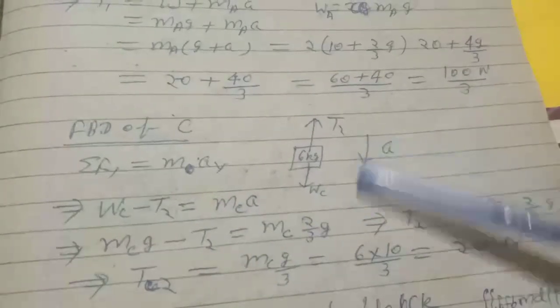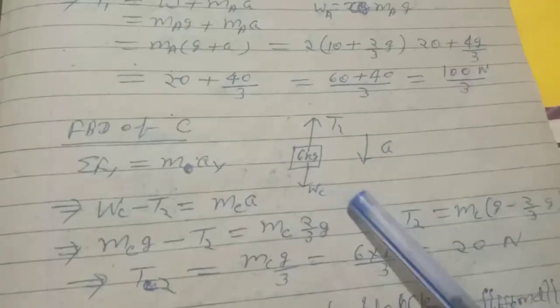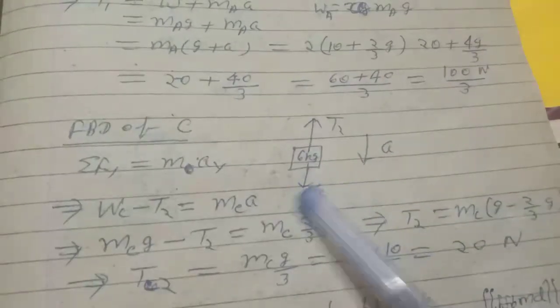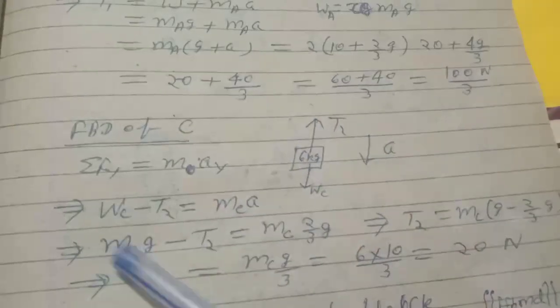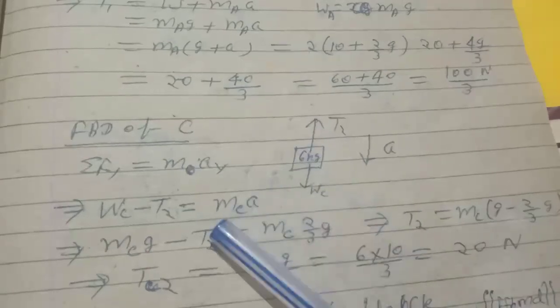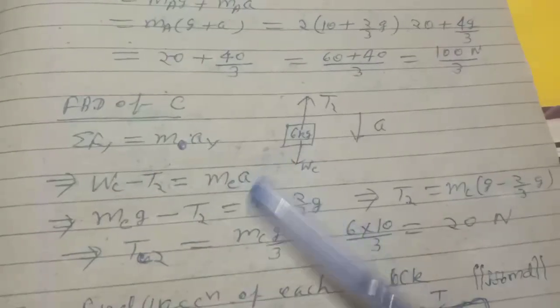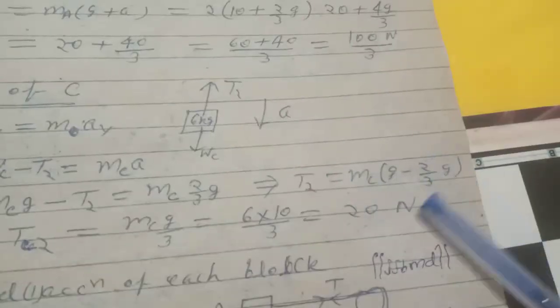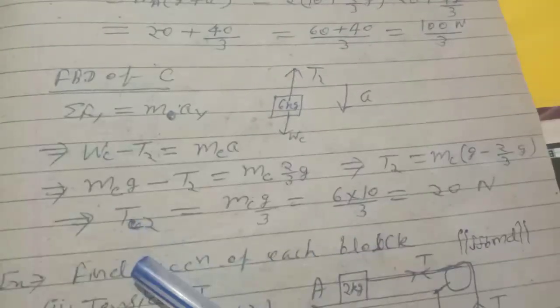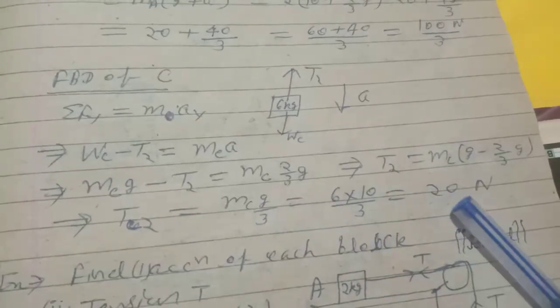Here we are taking the direction of acceleration as positive, so this also will be positive and this will be negative. So Wc minus T2 equals Mc into a, that is the weight of block C, Mc into g, minus T2 equals Mc into a. Putting the value of a as 2 by 3 g, we get T2 equals Mc into (g minus 2 by 3 g), or T2 equals Mc into g by 3, or 6 into 10 by 3, equals 20 Newton.